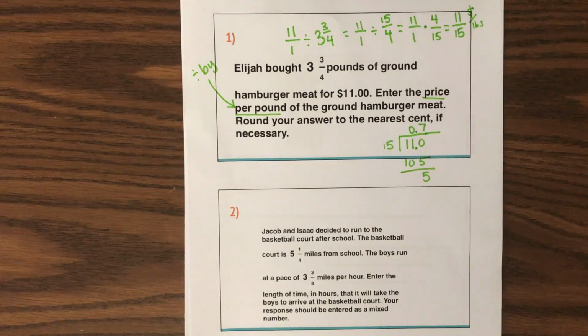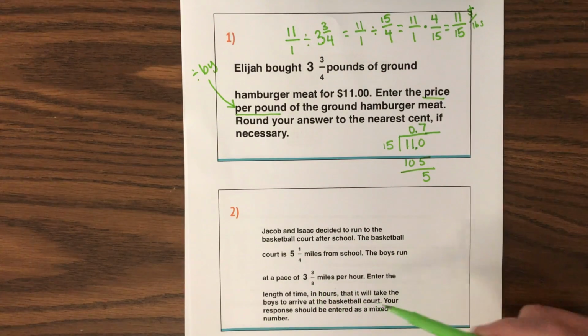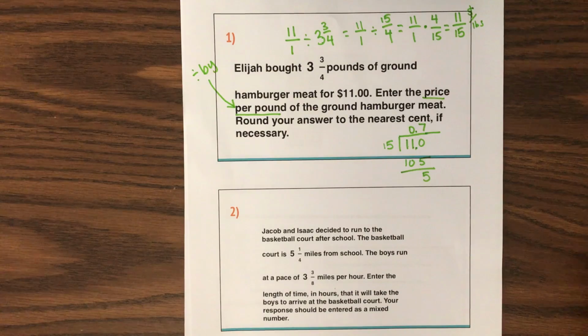It says Jacob and Isaac decided to run to the basketball court after school. The basketball court is 5 1/4 miles from school. The boys run at a pace of 3 3/8 miles per hour. Enter the length of time in hours it will take for the boys to arrive at the basketball court? And your answer should be a mixed number.